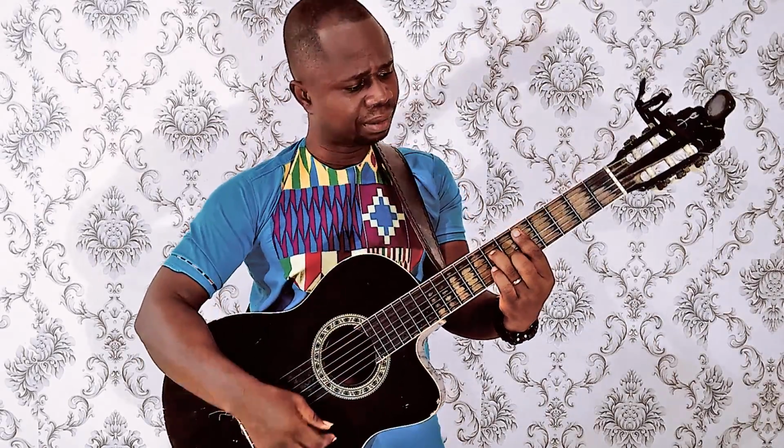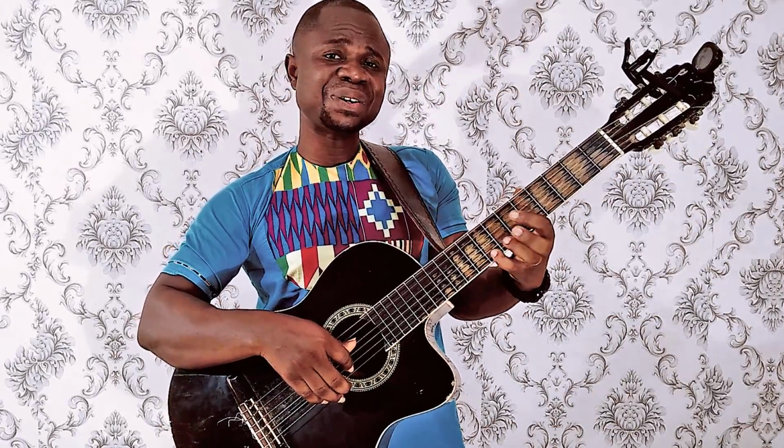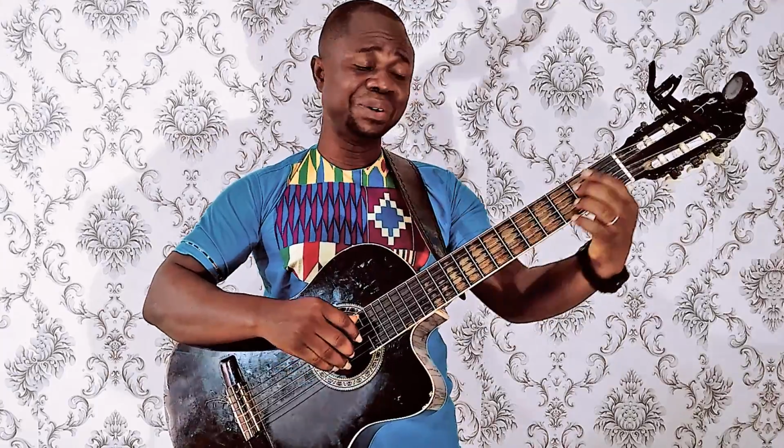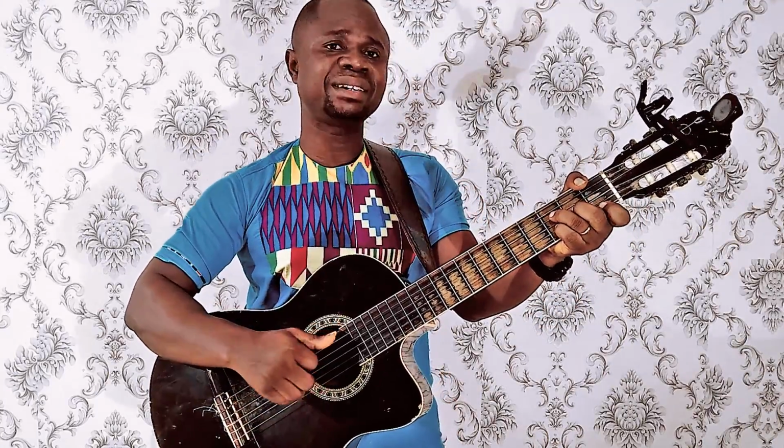Then to a D minor. You leave them as single notes. Do, re, and then re is F6. F6 with a thumb here.